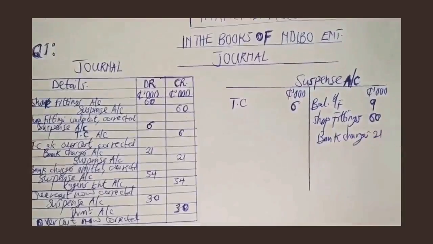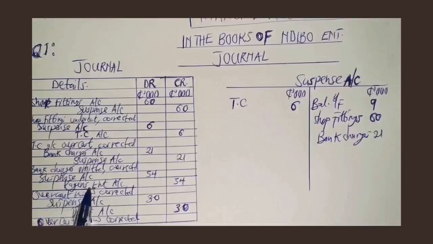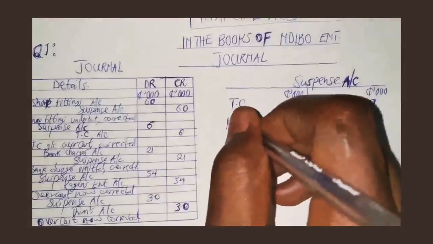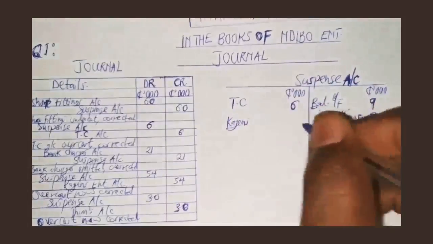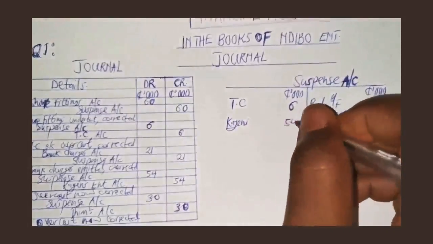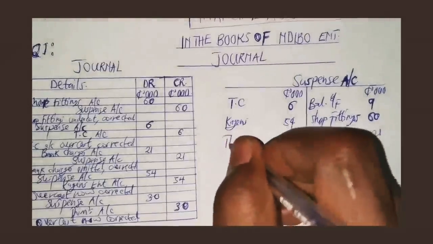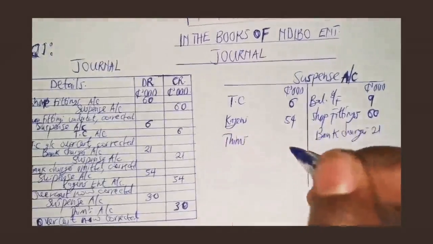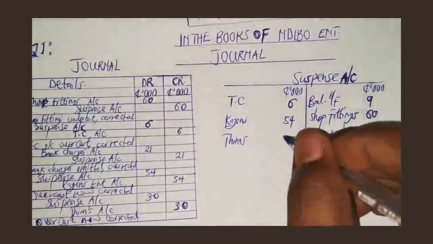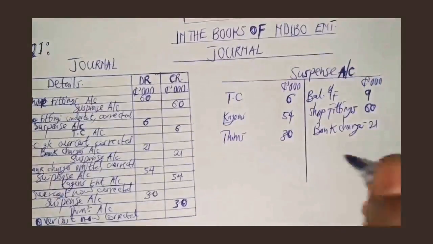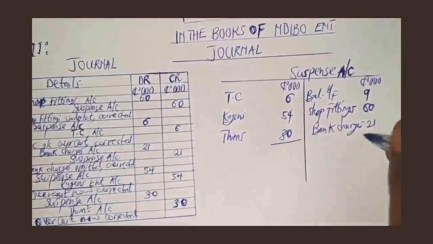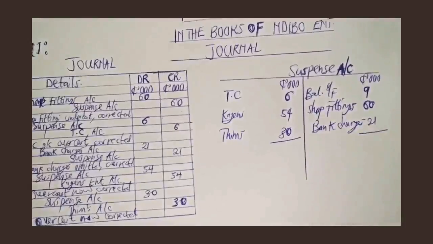As well 21. Then we have another one, D, Kenya's Enterprise, but the word here was debited, so you're going to have Kenya's Enterprise, which should be what? 54 at the debit. Then E, also on the debit side of the suspense account, team, which is what? 30. So once you are done, you expect your balance for debit and the credit should be what?